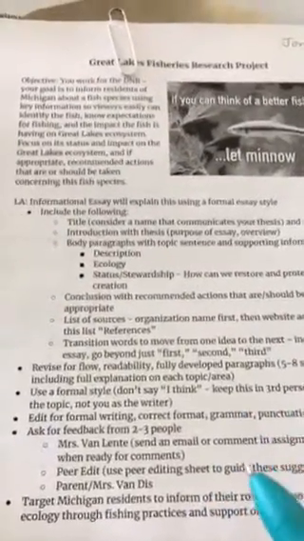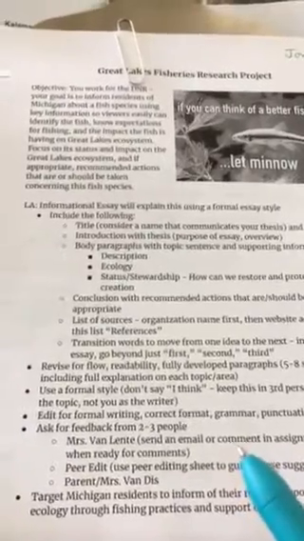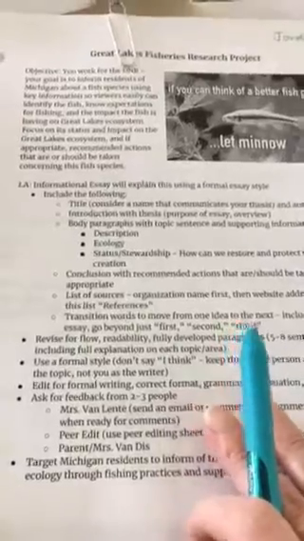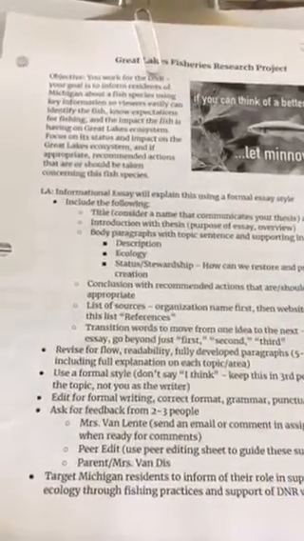So this project is due on Wednesday, March 27th, and especially Jackson, since you're gone all week, this is a good thing to work on while you're gone.